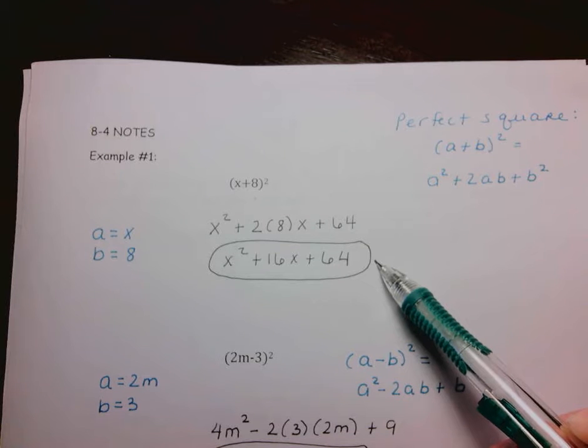And the only way you're going to be able to do that is if right now in Algebra 1 you memorize this. So I want you to do something most math teachers never say. I want you to actually do the 8.4 homework without showing any work.